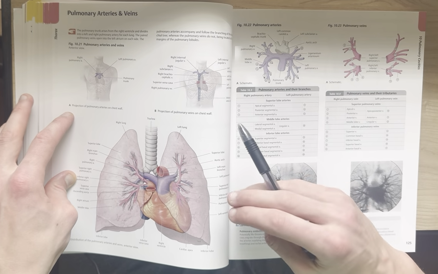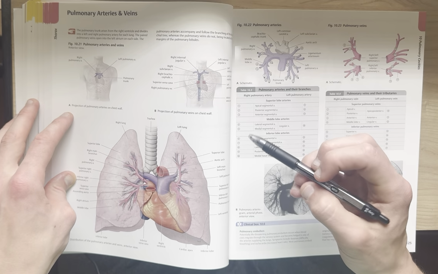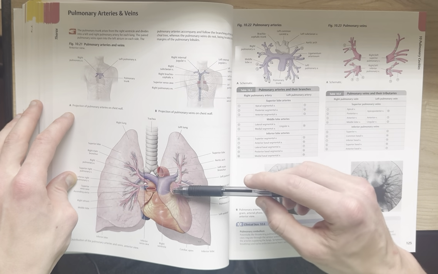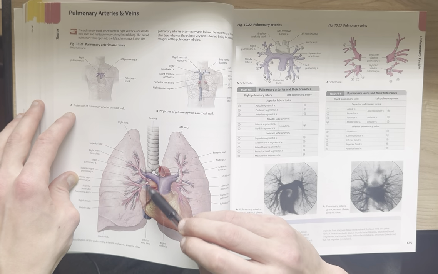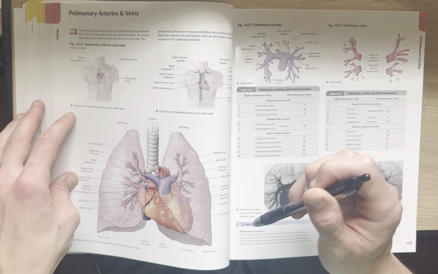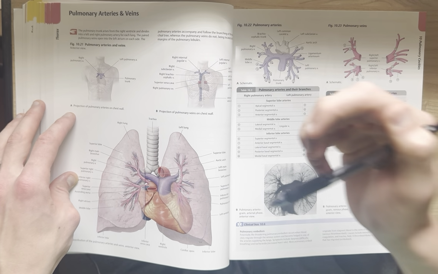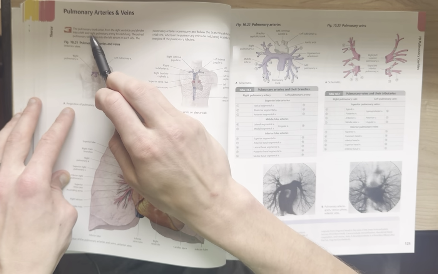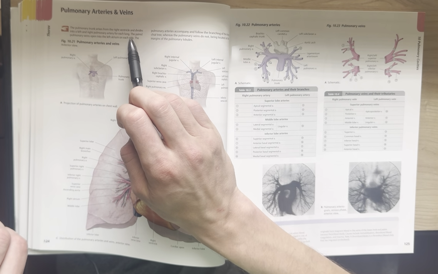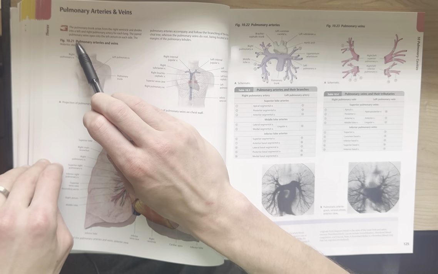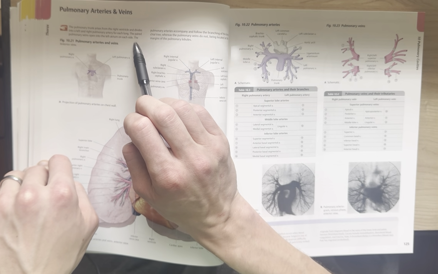Alright, now speaking of the great vessels, we've got the pulmonary arteries and veins, and you can see the relationship, how a pneumothorax could impact these pulmonary arteries, the superior vena cava or the aortic arch right here. Let's get into them. The pulmonary trunk arises from the right ventricle and divides into a left and right pulmonary artery for each lung. The paired pulmonary vein opens into the left atrium on each side.